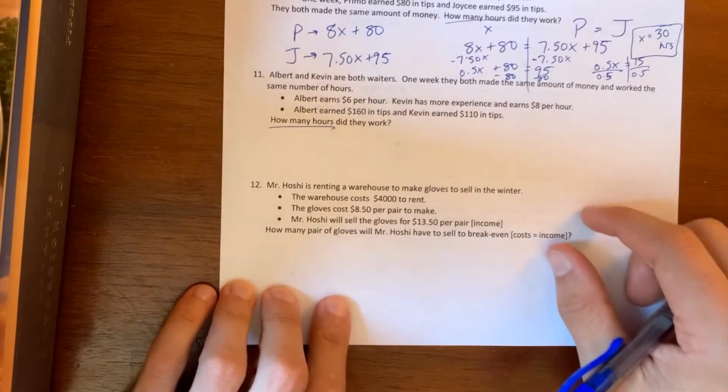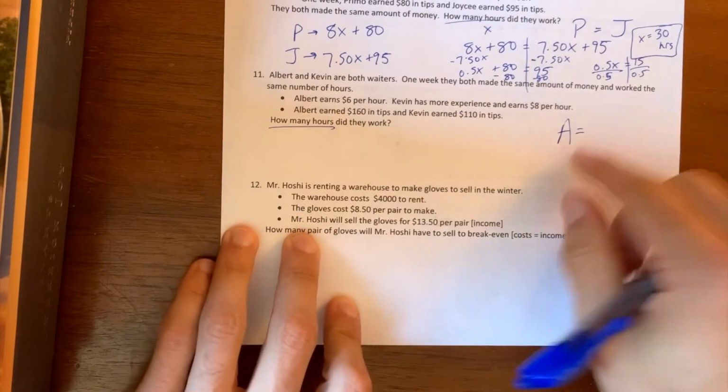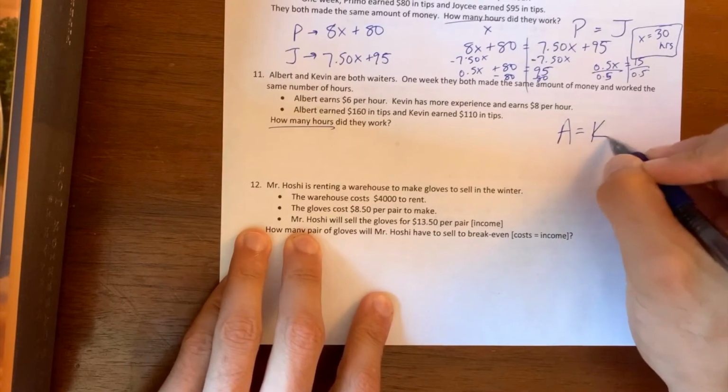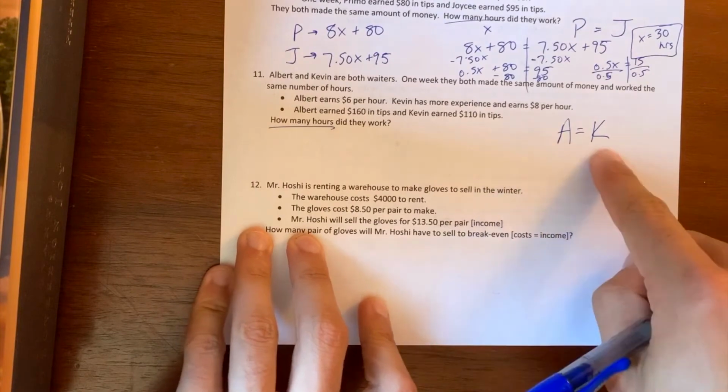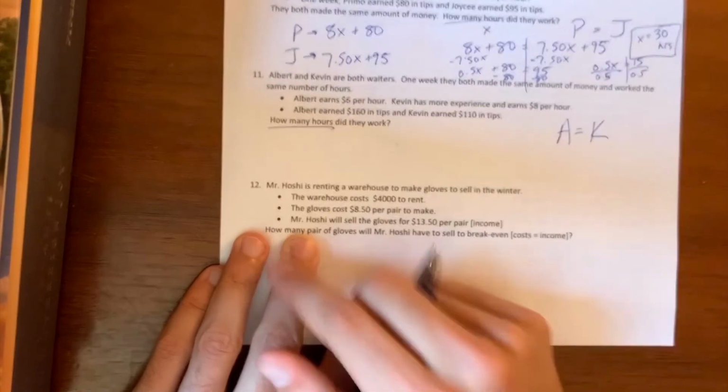Okay, so same setup. We're wondering how many hours did they work if they made the same amount of money? So when will Albert equal Kevin's amount? Okay, so let's set that up.